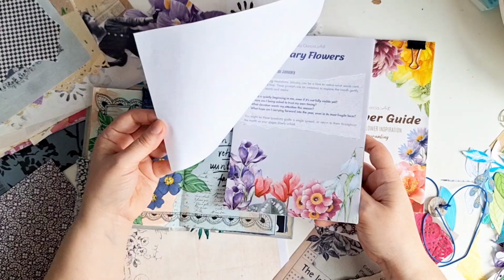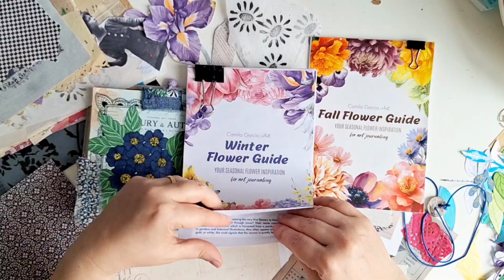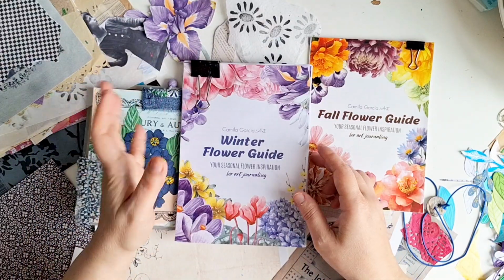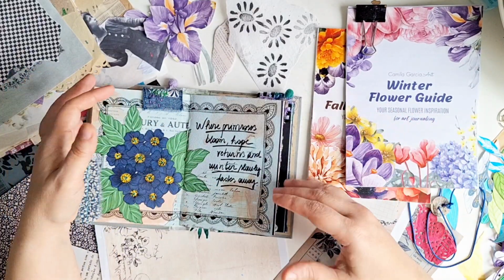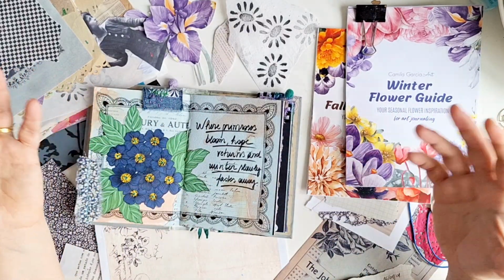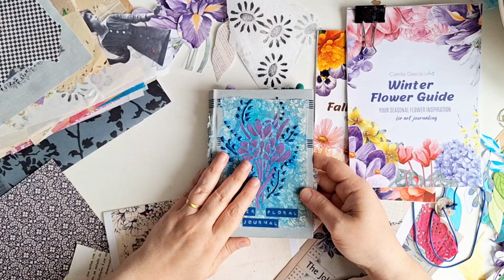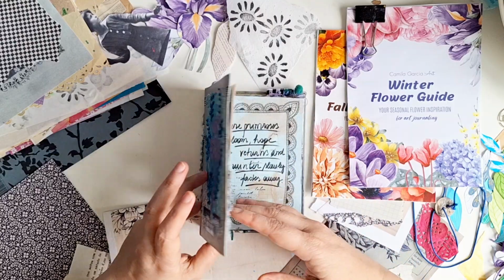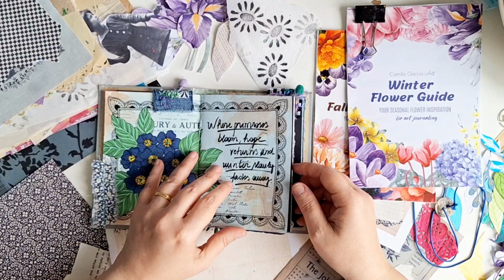I printed the guide, and instead of following one of these ideas that I have here, I just want to show you that you can explore the images in the guide to create anything that you want. So this is my winter flower guide, my winter floral journal, and I have created a couple of pages in this journal already.